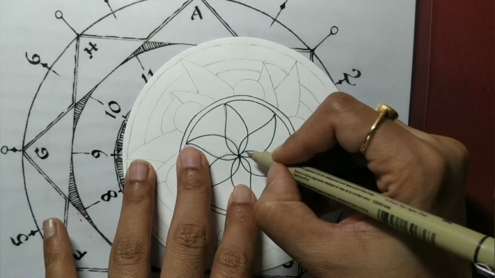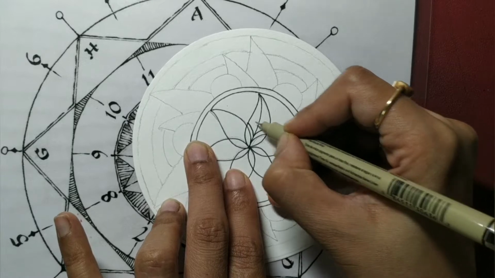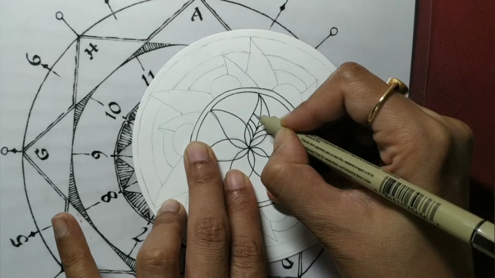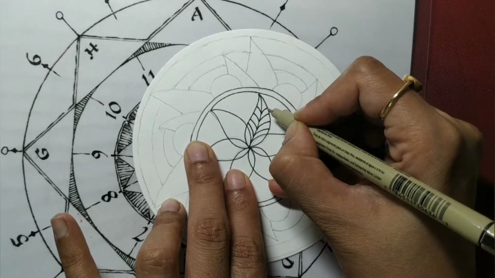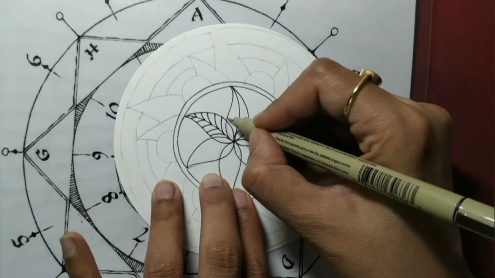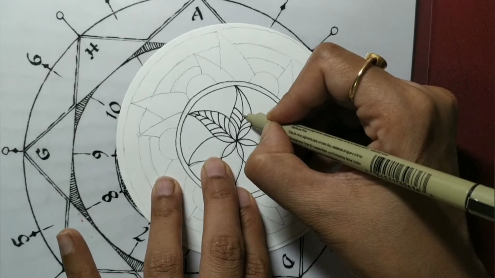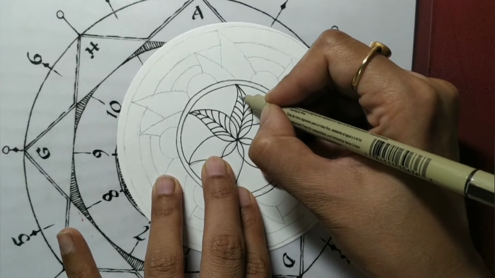So let us now get started. I'm going to add a line in between and add auras like these, right? Again, add a line in between and add auras like these, just like leaves.